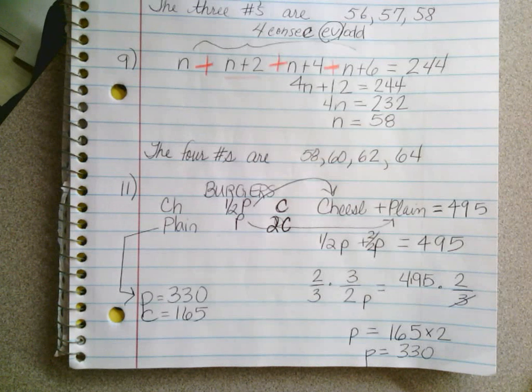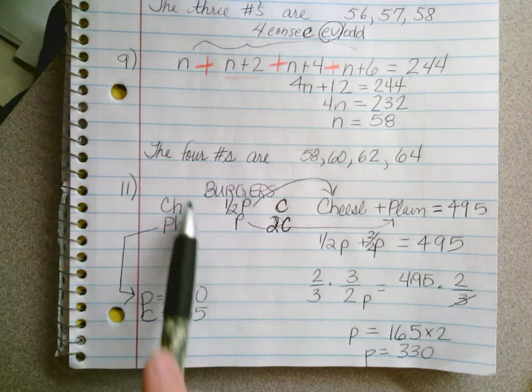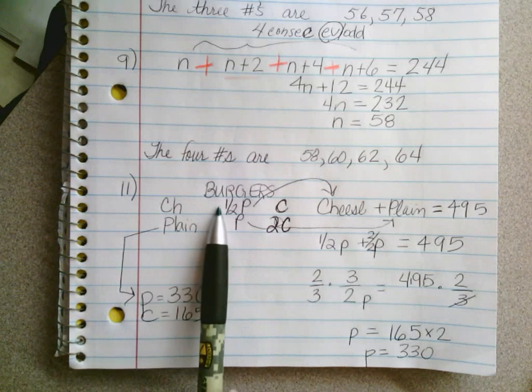For example, how old are you guys? 15? Okay. I'm 30. I was 30 14 years ago. I'm 30. So you are half my age, right? Based on that data. What am I based on you? Double your age.